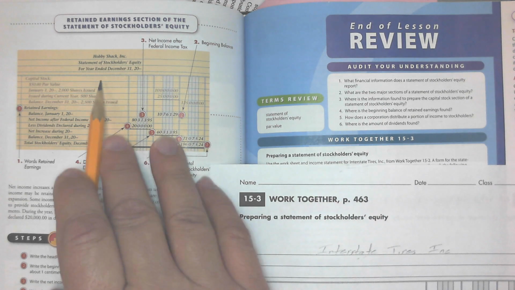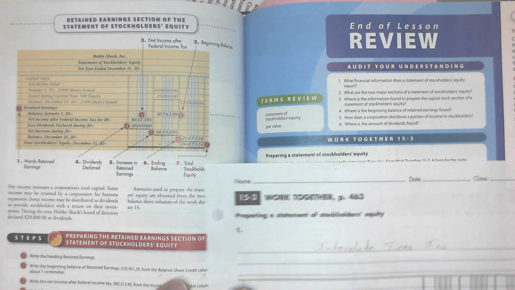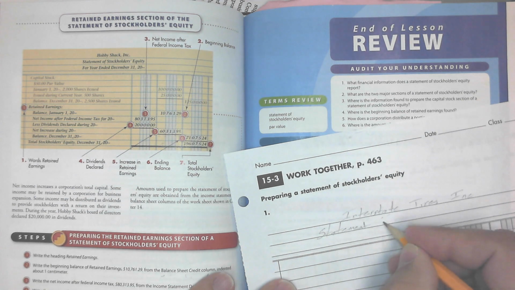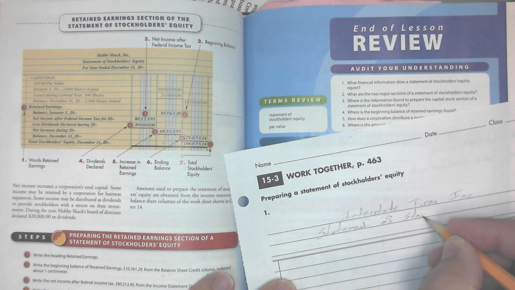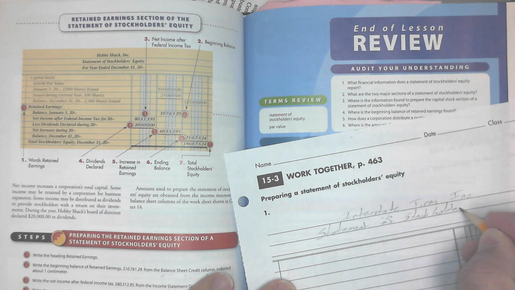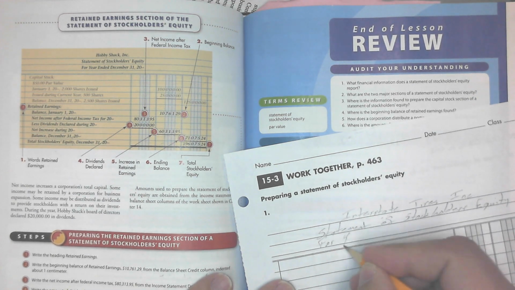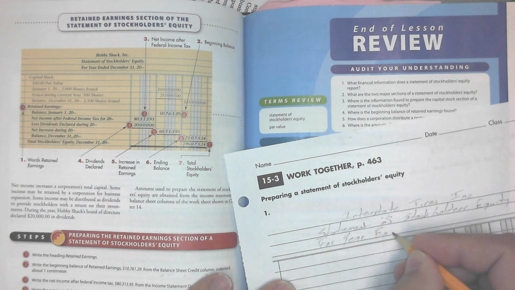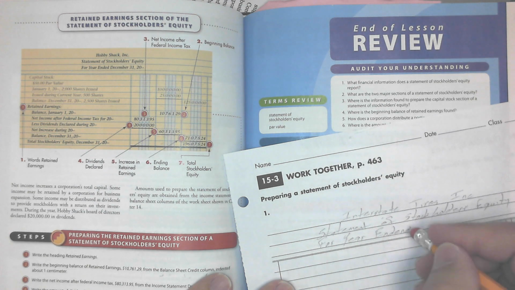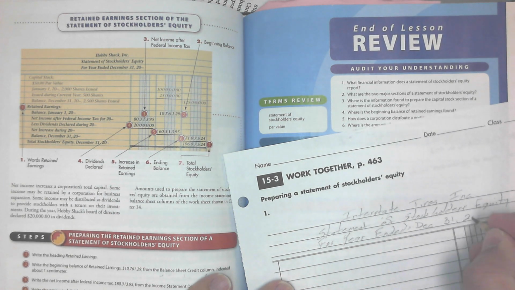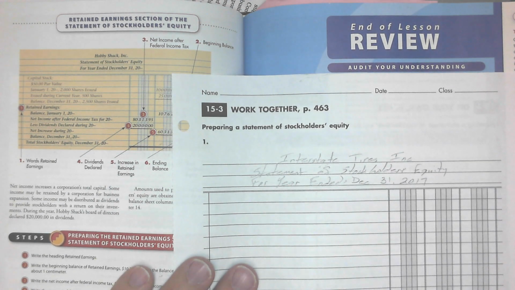Statement of stockholders' equity, year ended December 31st. We'll put 2017. So we've got that up here so far.